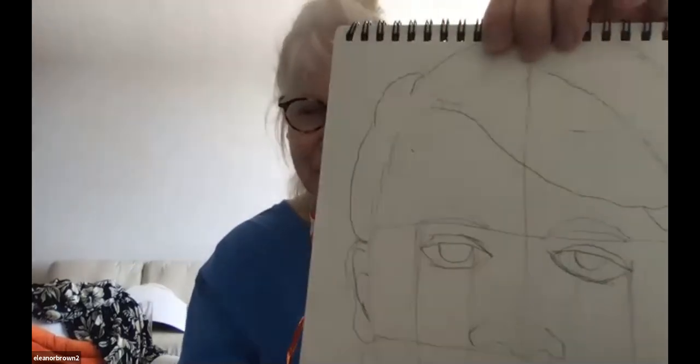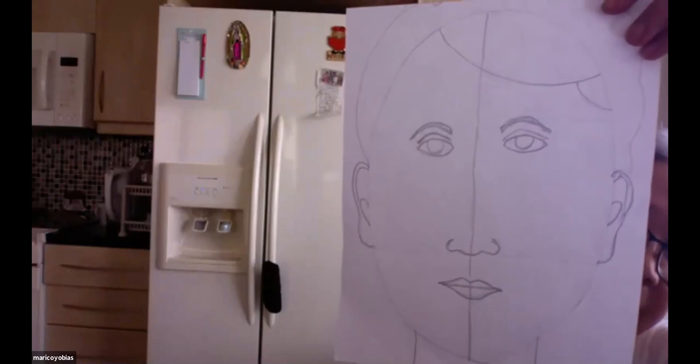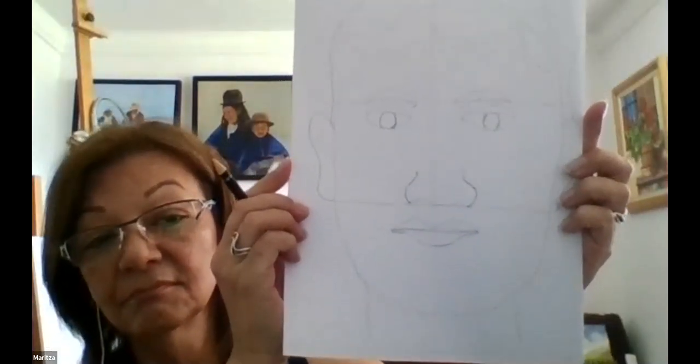Remember that this was a sketch for the paint. Eleanor, you made it? Put the drawing more in the middle. Okay, good job. Eleanor. Let me go to Mary. Mary, good job. All right. Very important, guys, when you make the 3 lines, Maritza. Okay, Maritza, looks good. The nose is a little too wide.